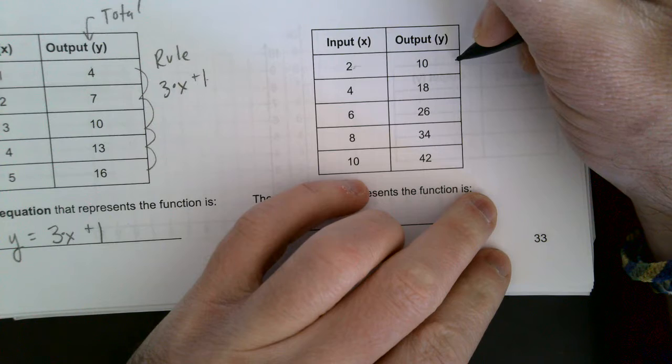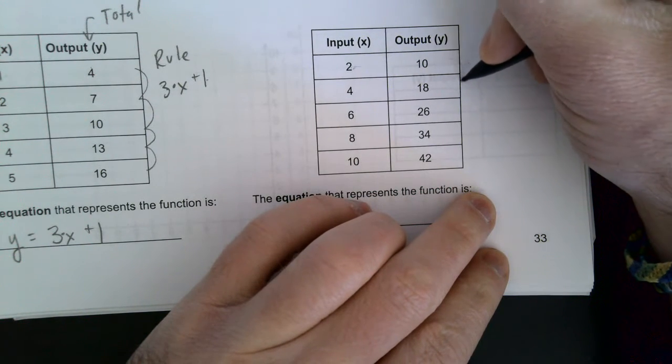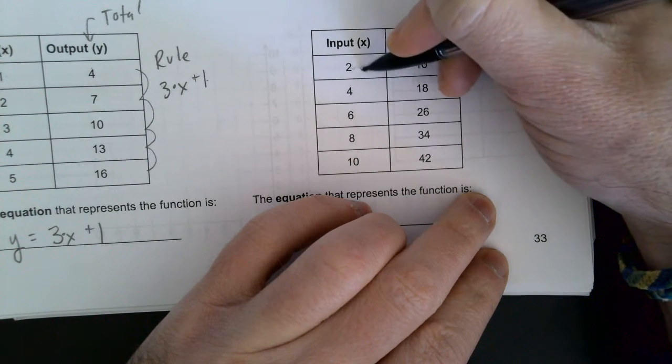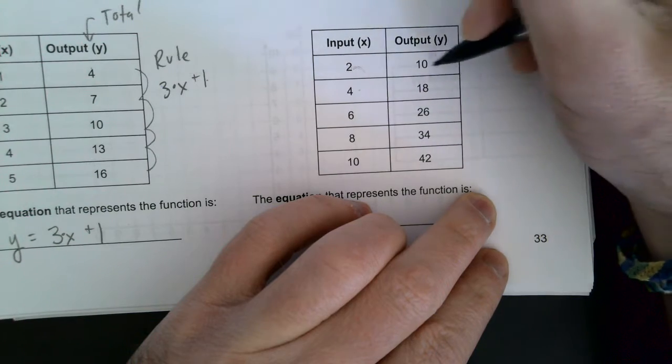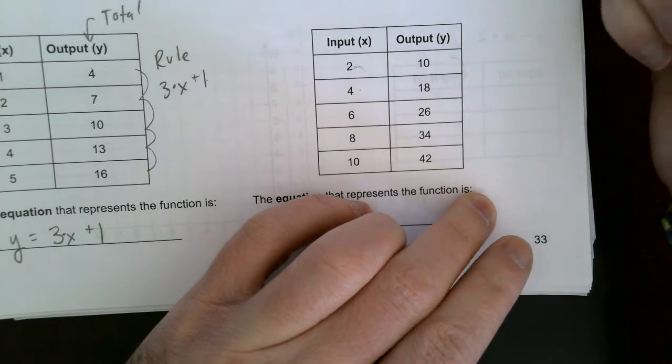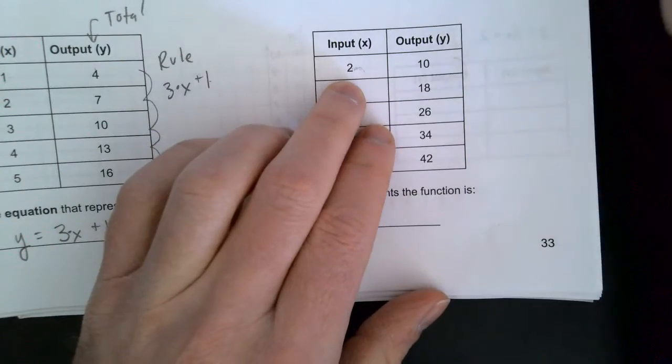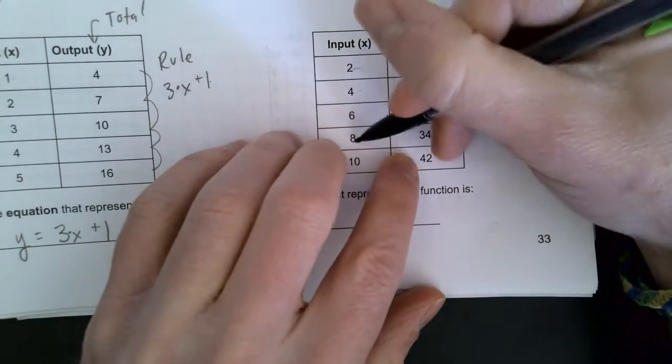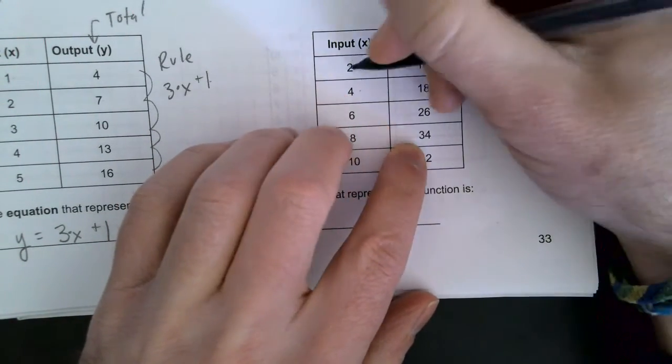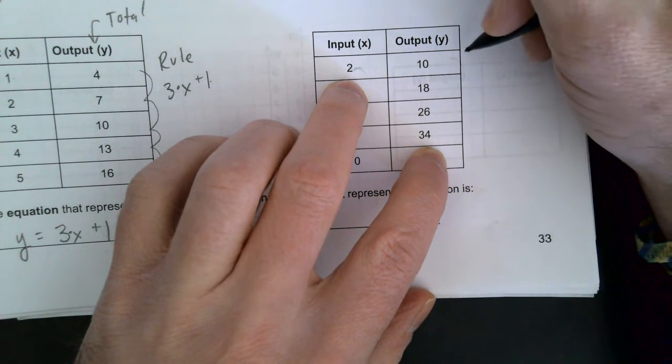So here's one way to think about it. This is going up by 8. This is going up by 2. So what's 8 divided by 2? It would be 4. So that's what we'd multiply by. Again, this is not going to be something on the quiz or the test where it's going up by 2s. So let's try times 4.